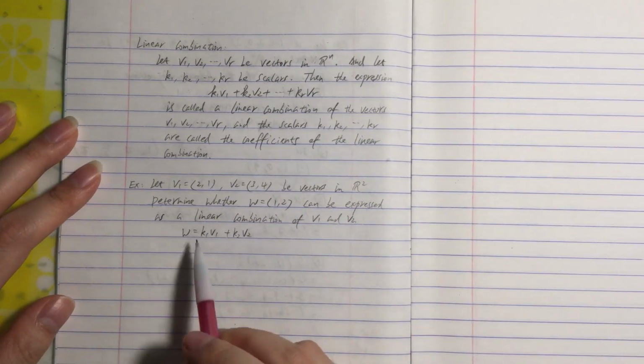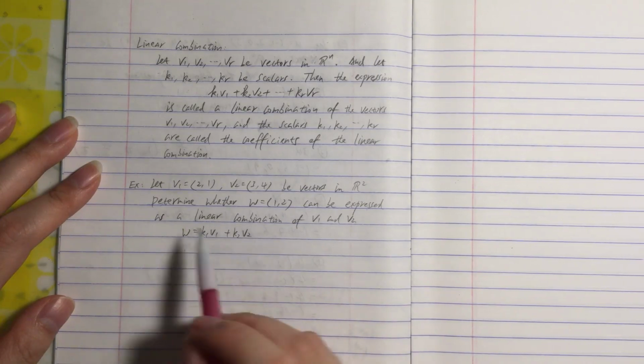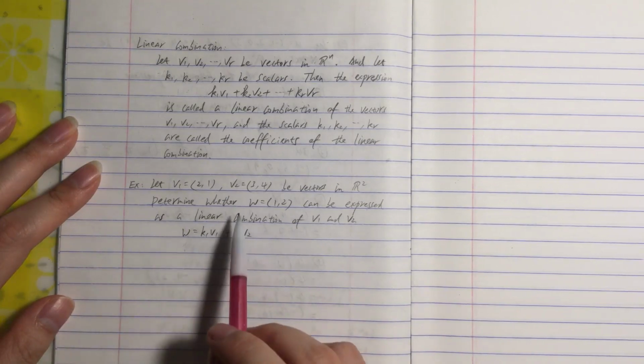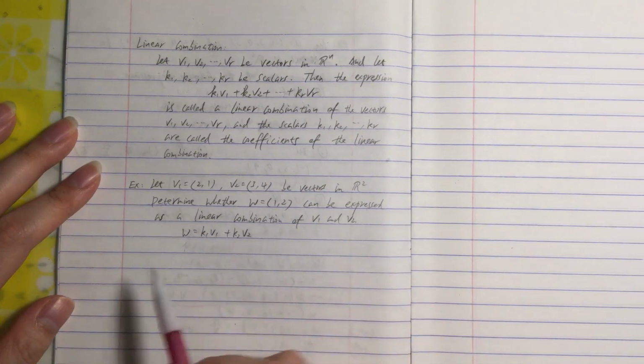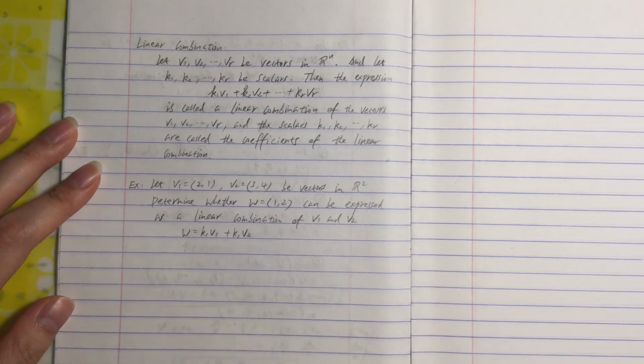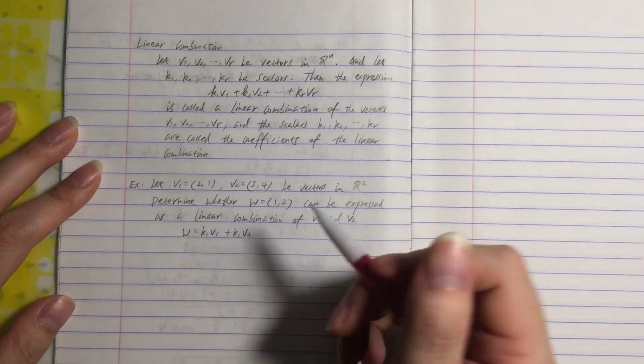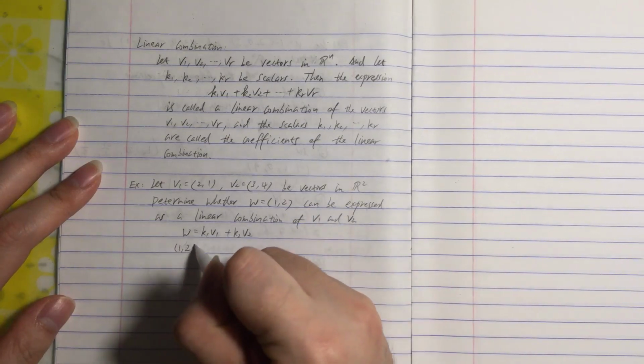If we can find scalars k1, k2 that make this equation true, then we say w can be expressed as a linear combination of v1, v2. If we cannot find such scalars k1, k2, then we say w cannot be expressed as a linear combination of v1, v2. So here w is a vector 1, 2.